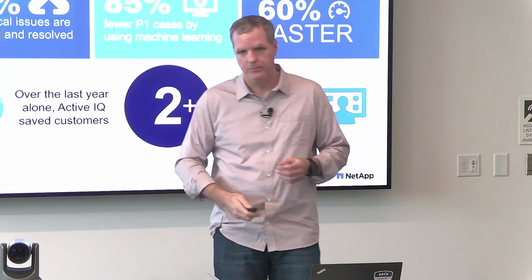So does ActiveIQ sort of profile the user environment to understand what sort of I/O workload it uses, to understand these are the sorts of things that you're at risk for because you're not at the right level, or is it more generic from a perspective of, this release fixes these problems?